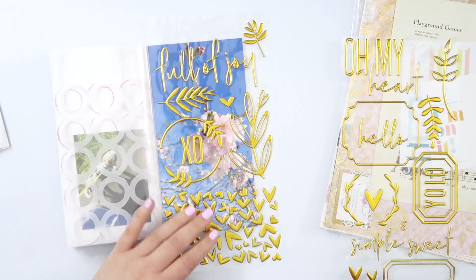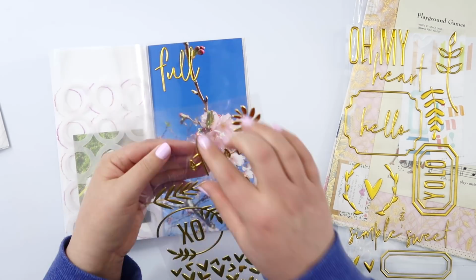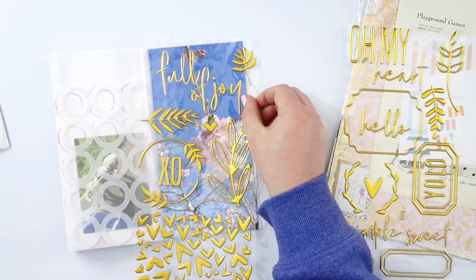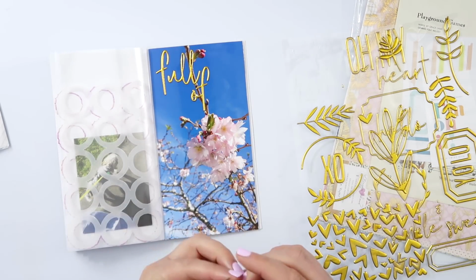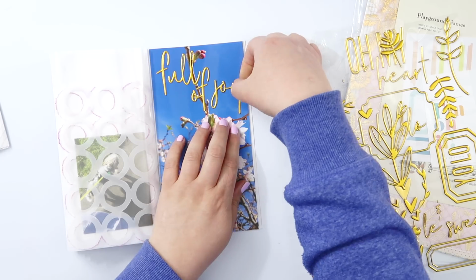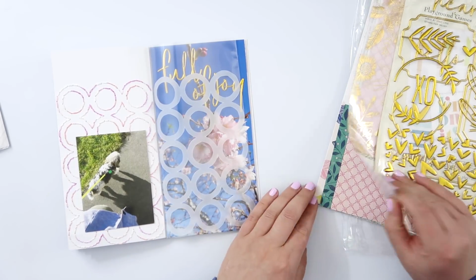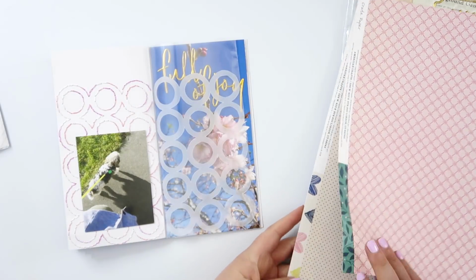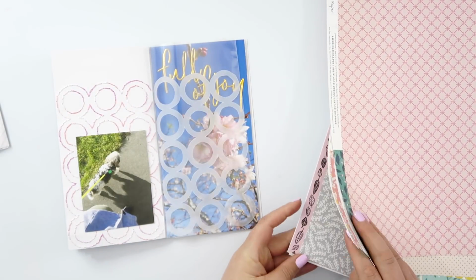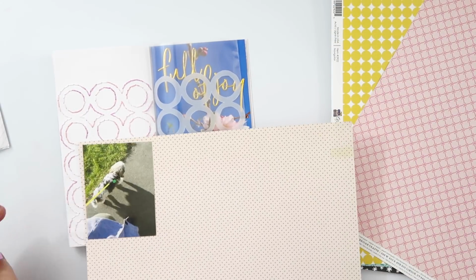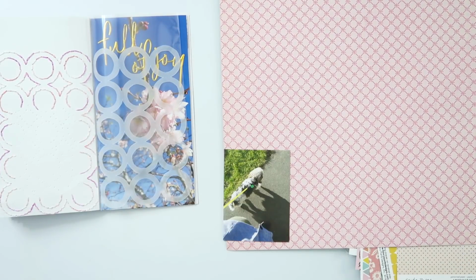So really all I'm going to add is some of these beautiful gold puffy stickers. That's going to be the title of my page, and it will just highlight the stitching in the cut file that I've already used. So I'm just sticking that across my full page photo, and before I stick my smaller photo down, which is a 3x4, I think I want to back it with some paper just to lift it off the stitching a little bit.